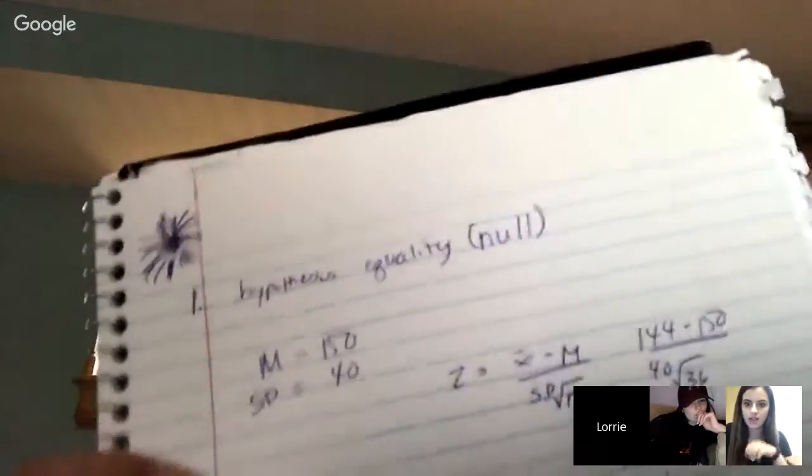Okay, do it. So what is it? It's 144 minus 150. Divided by 40 divided by the square root of 36. Wait, so it's 150. No, on the top is 144 minus 150 because the X bar is 144. The mean is 150. Okay, and then I have -6, and then what?